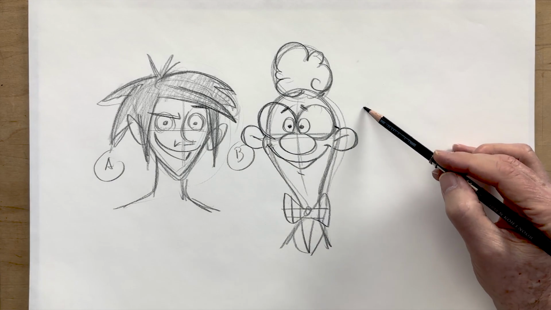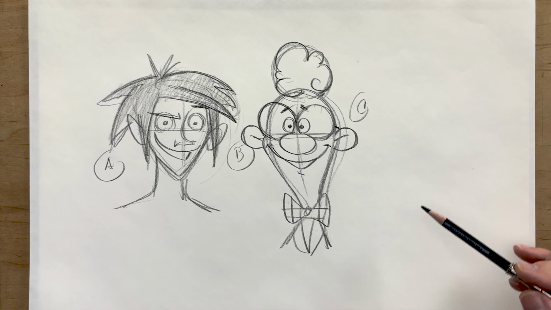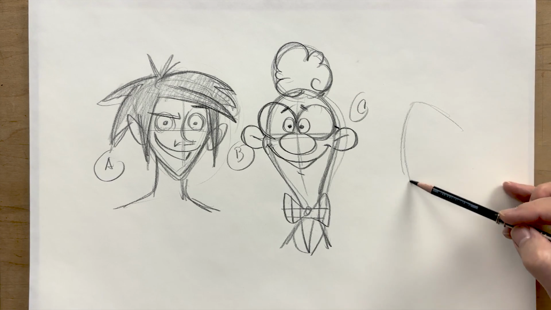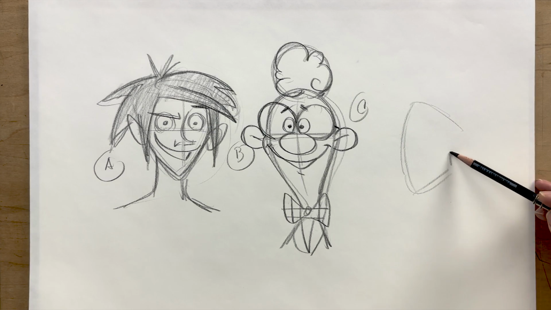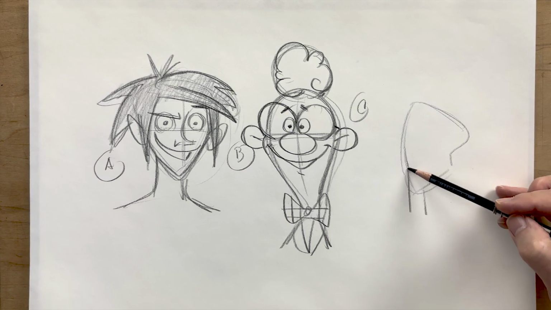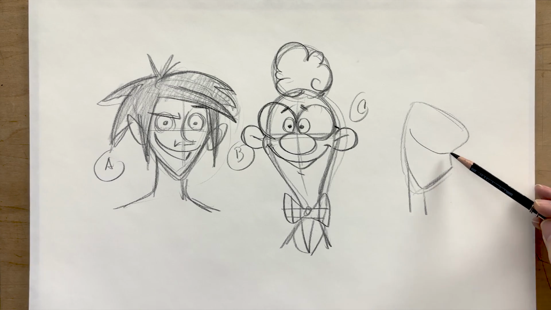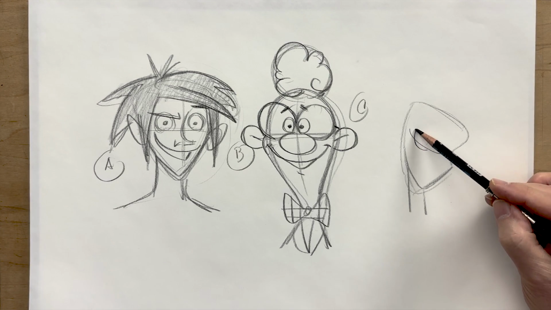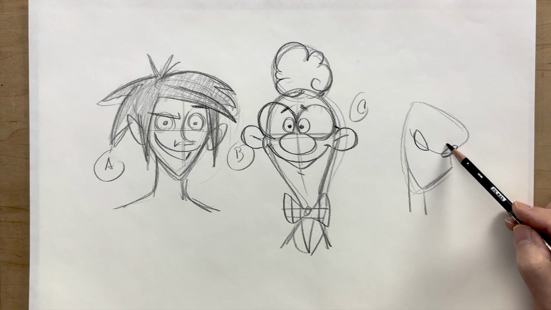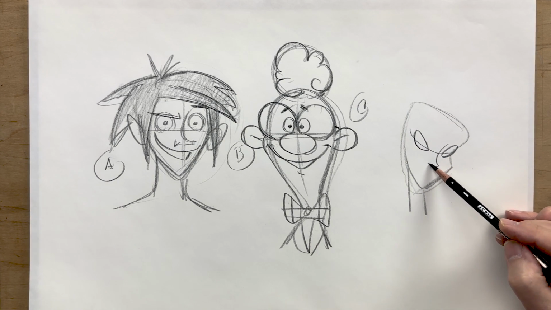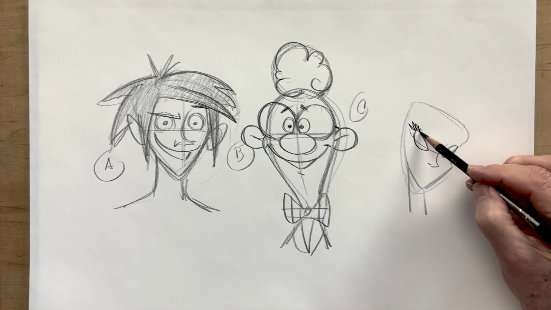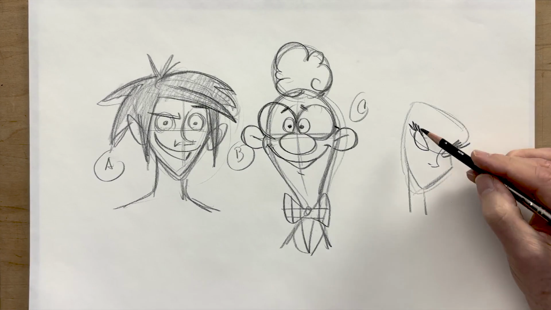So let's start with character C, a female form. I will do, let's see, a cartoon head design, something with some angles to it. There's the neck, jawline, eye line. I'm going to do large almond-shaped eyes. We're exaggerating because it's cartoon. Big eyelashes. This is a flashy female character.